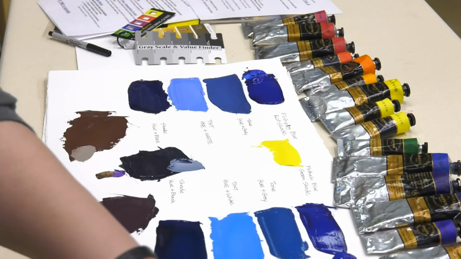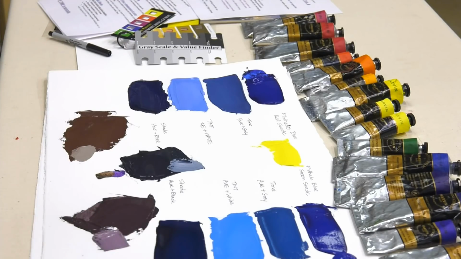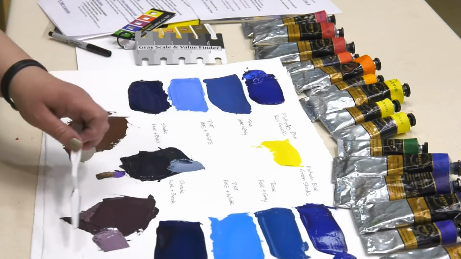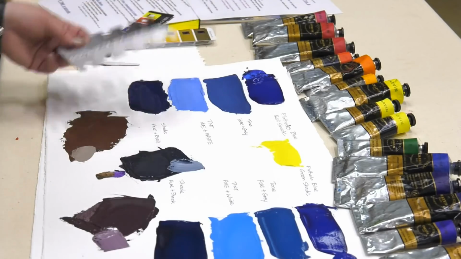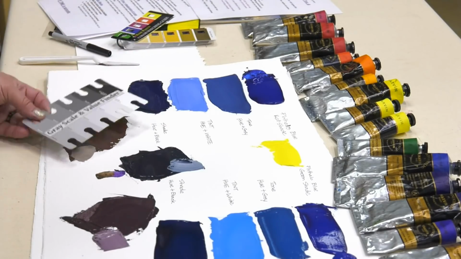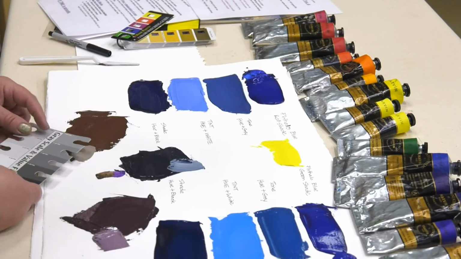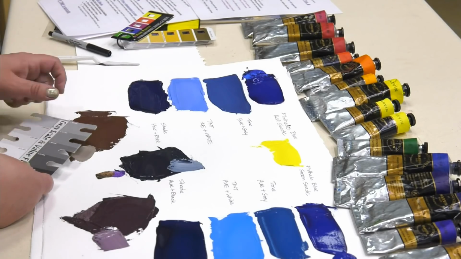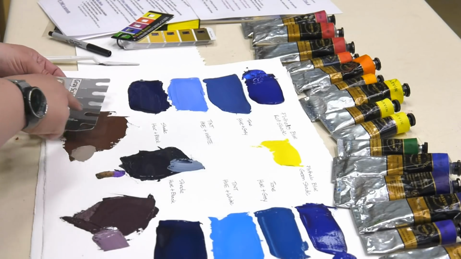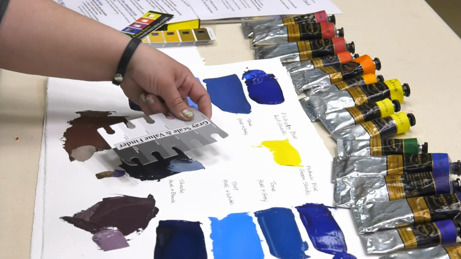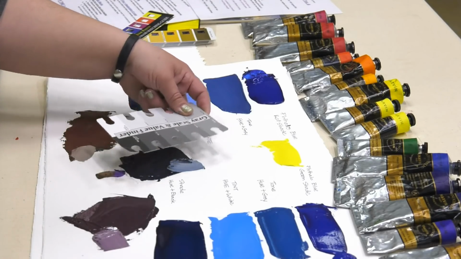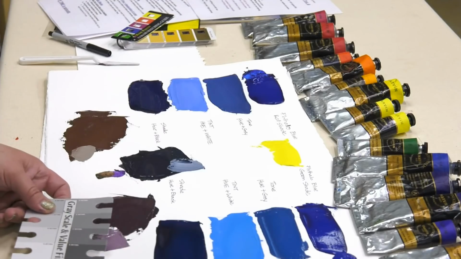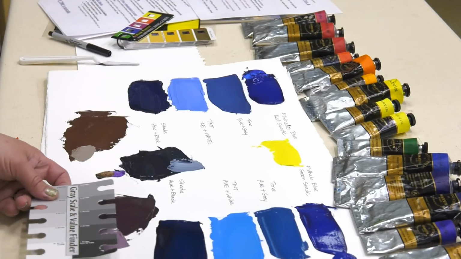It's close to the Soho raw umber. See how that value change happened though? It's a big difference. You're putting this up in the range of about here to here by adding that, and then this is down kind of in the middle of there. See? It's right about there to there.